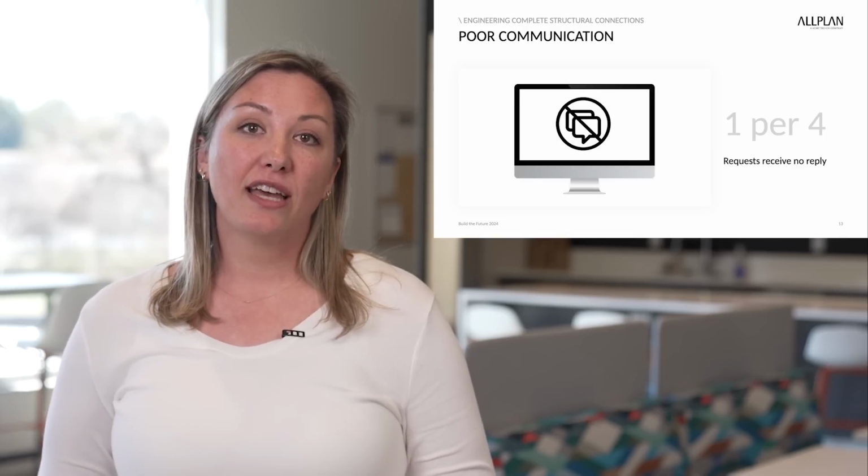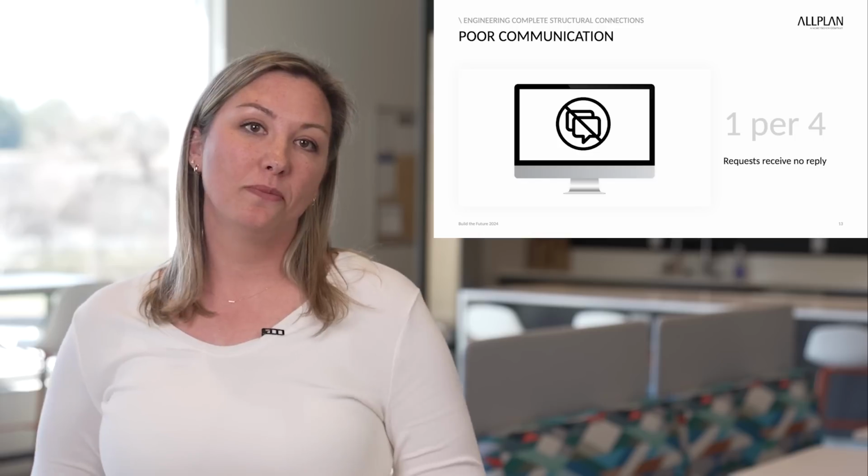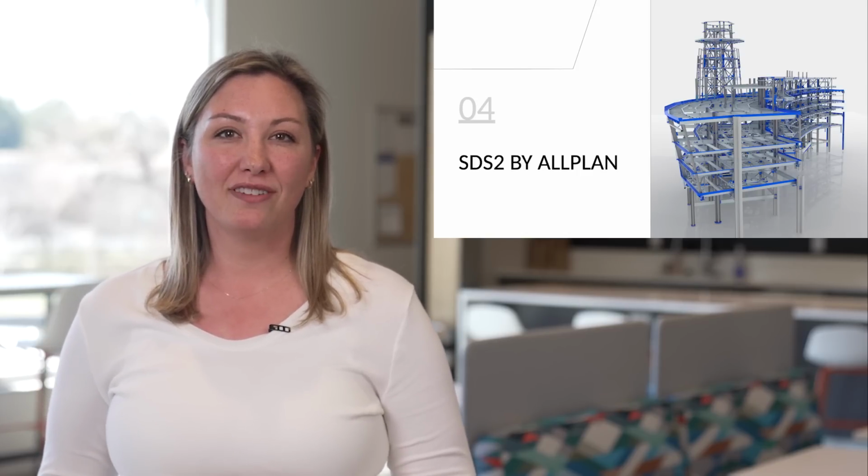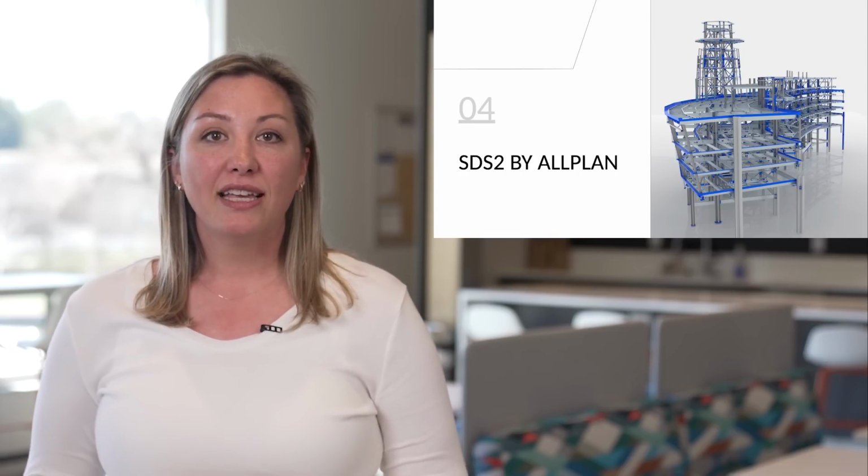We must work together to address these issues now. So what is a tool that can be used today to head these issues face-on? SDS2 by ALLPLAN is your tool. SDS2 by ALLPLAN is the industry leader in steel detailing and fabrication, and its best kept secret, that's not really a secret, is that it is also the best tool available to engineer steel connections.